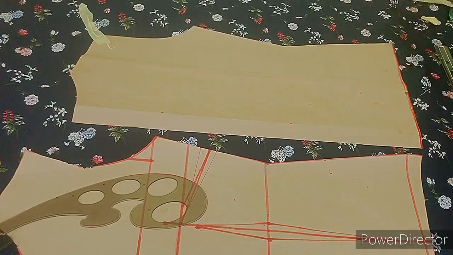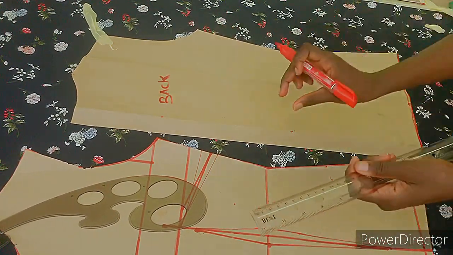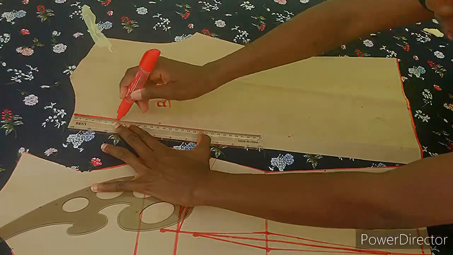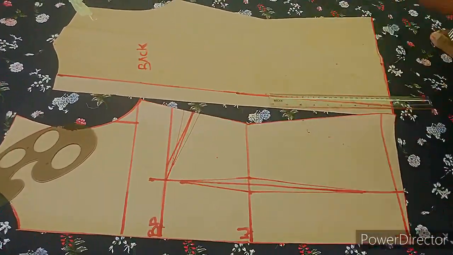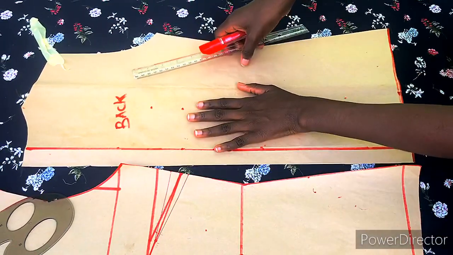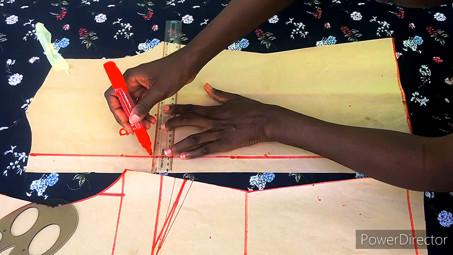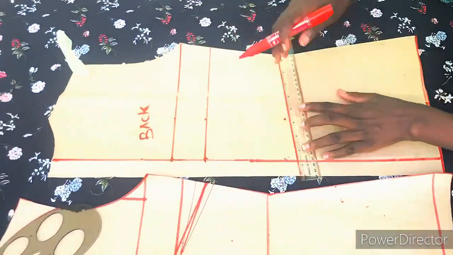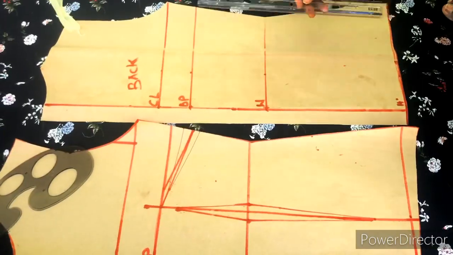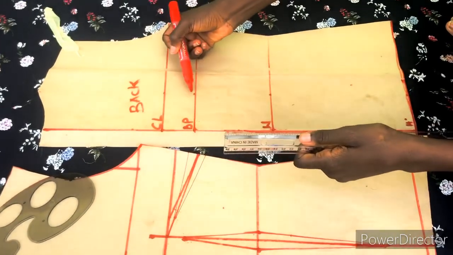The next thing we are going to be doing is marking it out for easy identification. Then our zip allowance, I'm going to thicken the line. I'm going to put the body measurements onto this back panel. I already marked it, so I'll just rule it out. This is the hip line. Also, I'm going to be moving my nipple to nipple line down here on this point too.